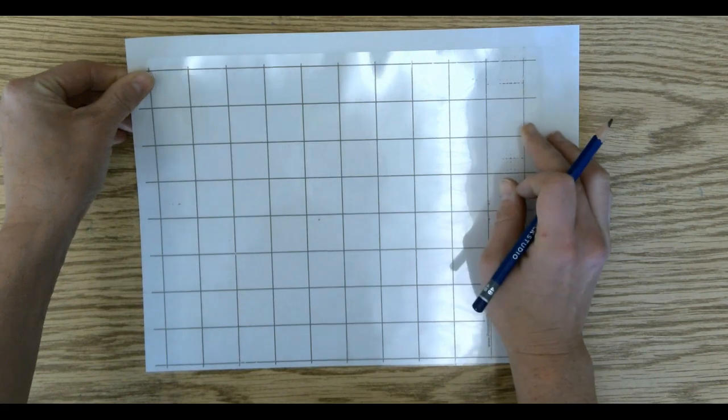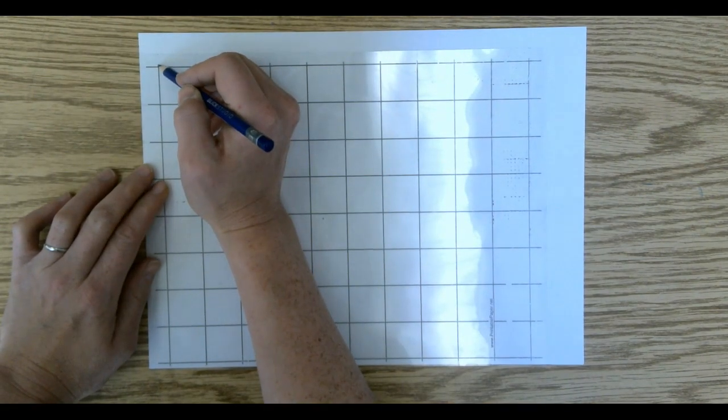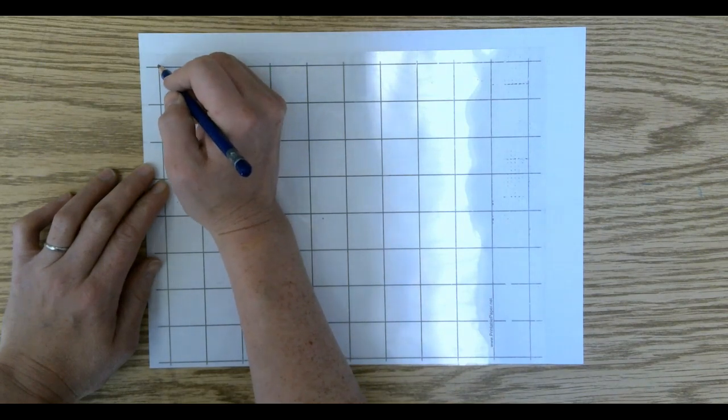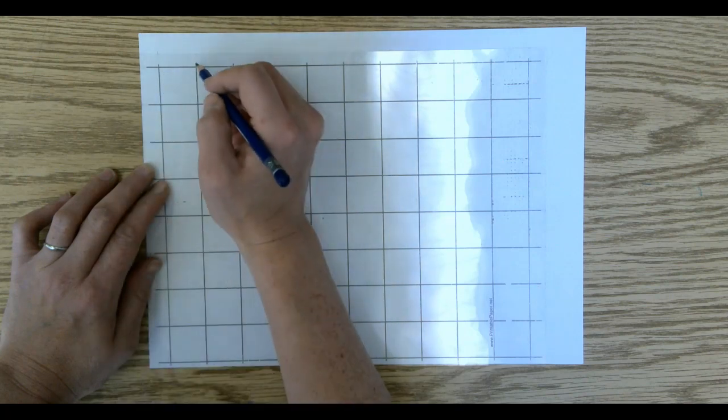So I want to make sure this is perfectly lined up. And then I'm going to put my pencil. I'm using a light pencil, so you would use your 4B, your lightest pencil. And I would pretend to make a mark here and then just follow that up right onto the paper, making a light mark. And then I'm going to follow that procedure.